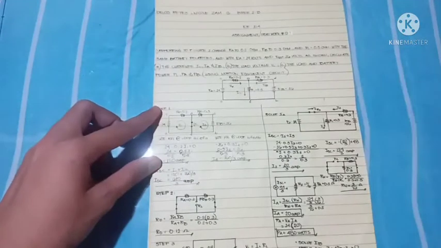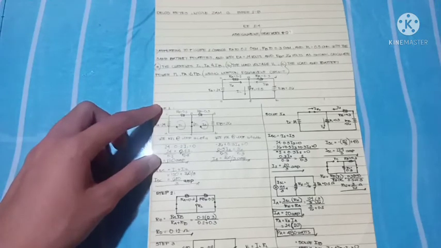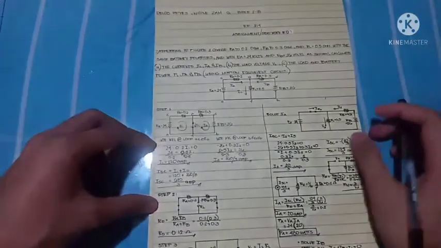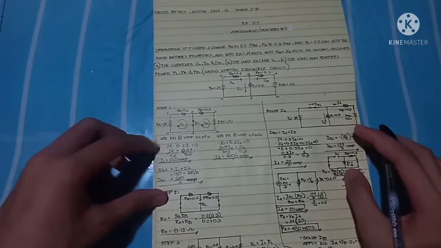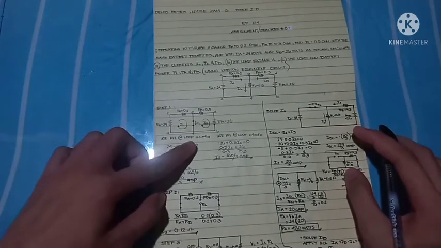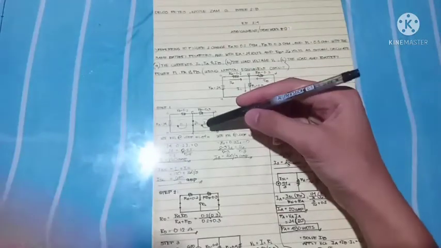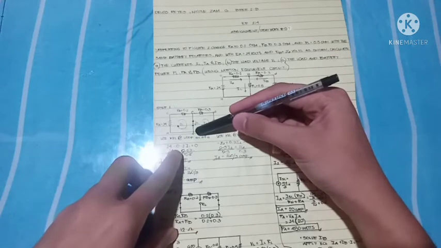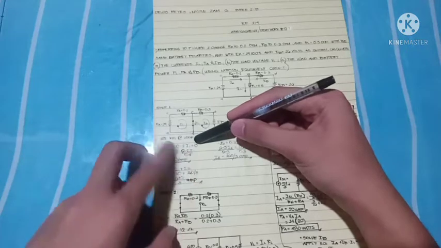So, step 1. Short circuit the load resistance RL and solve the short circuit current ISC. Use KVL at loop ACFA. So, 24 minus 0.2 I1 is equal to 0.